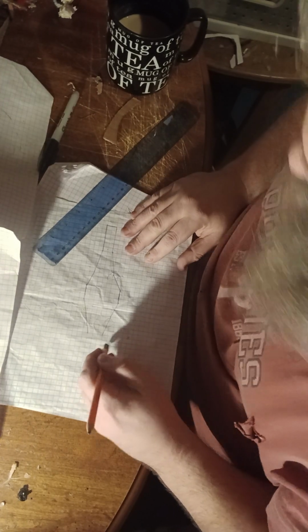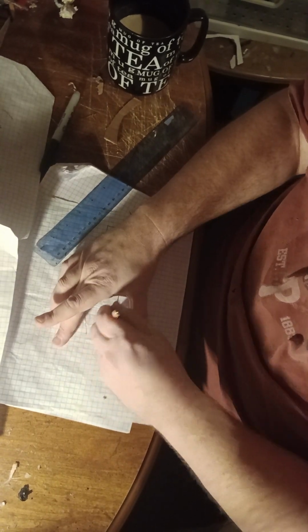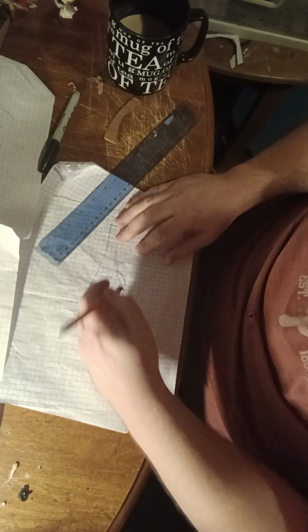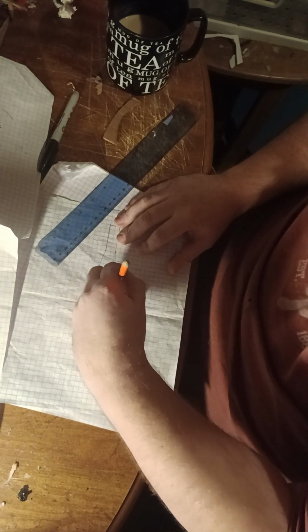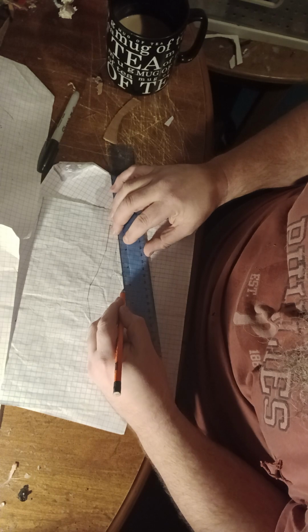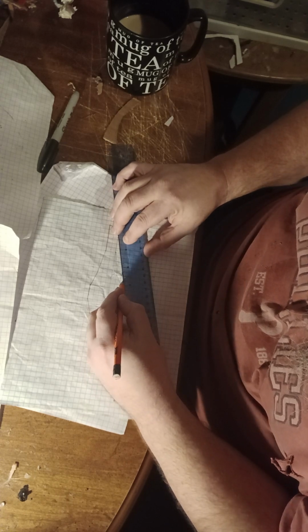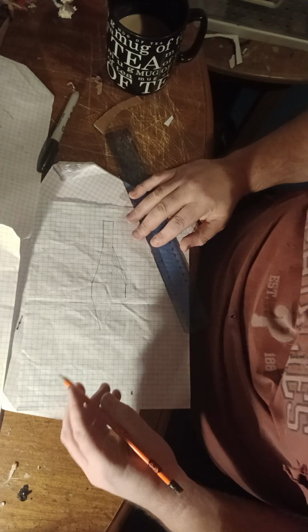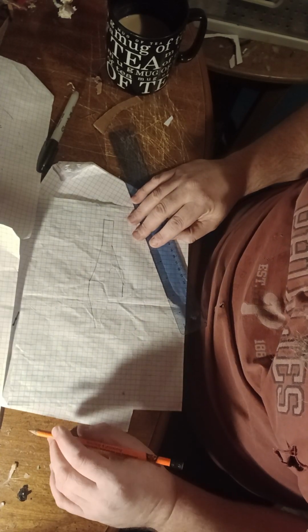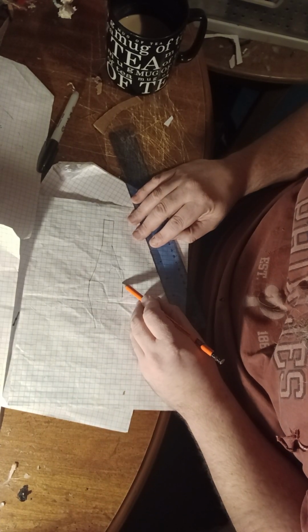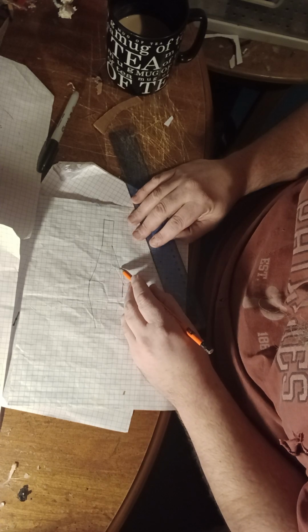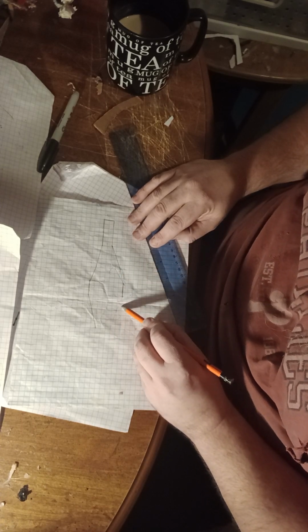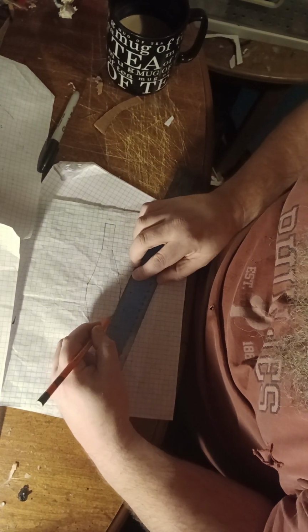I'm not sure where I put my eraser. This will do the job. That's a little bit too steep. Maybe we'll come here and then there. That's a little better. So that's gone 1, 2, 3 there, and then one up. So 1, 2, 3 to there.